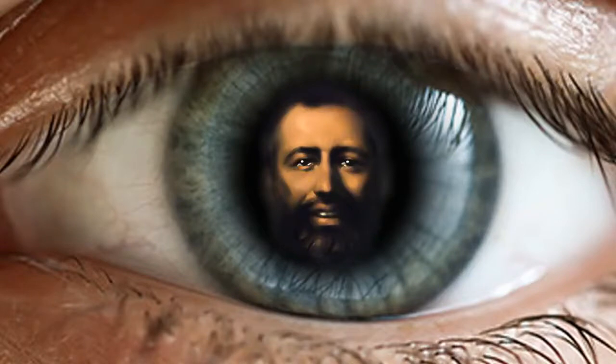Keep on gazing at the picture. Now become aware of your breath. Say Om Ramakrishna, Om Ramakrishna, Om Ramakrishna, Ramakrishna.